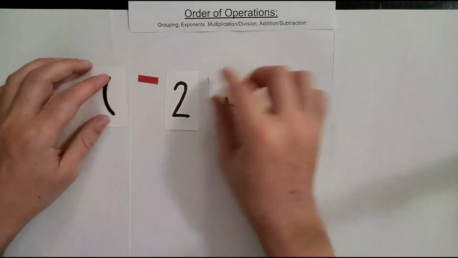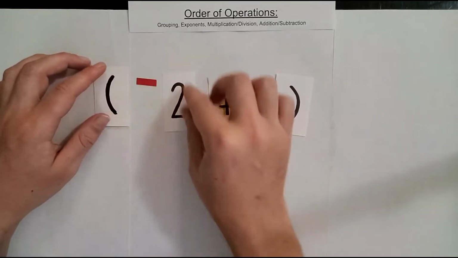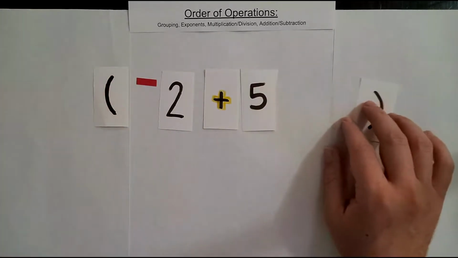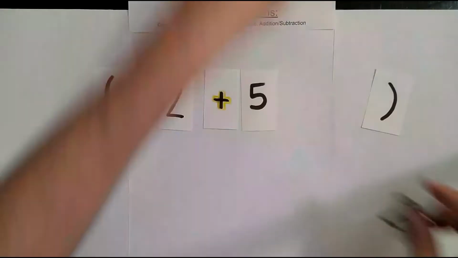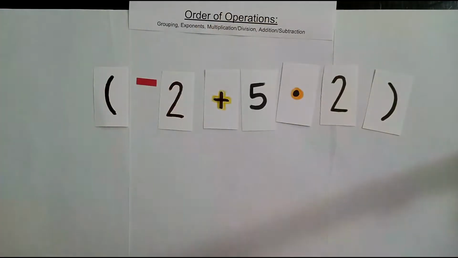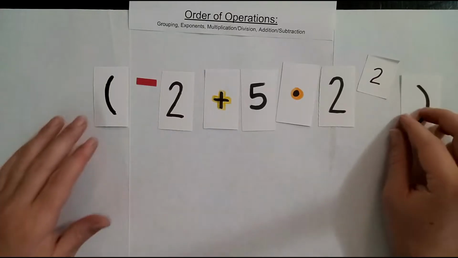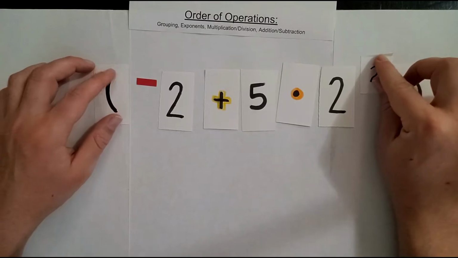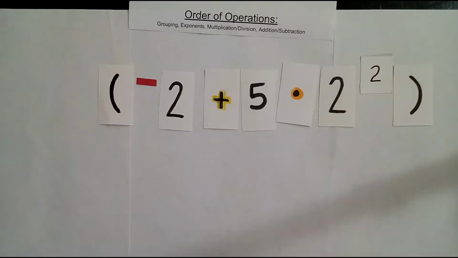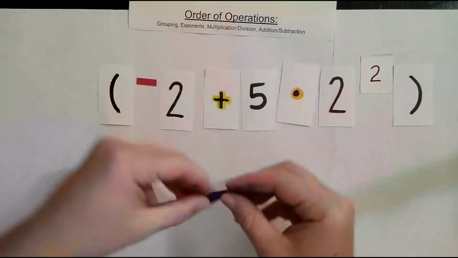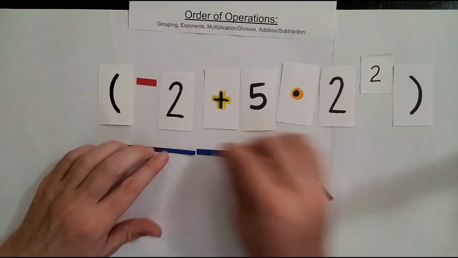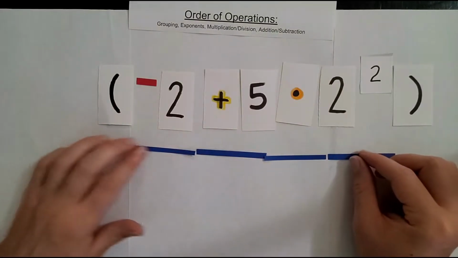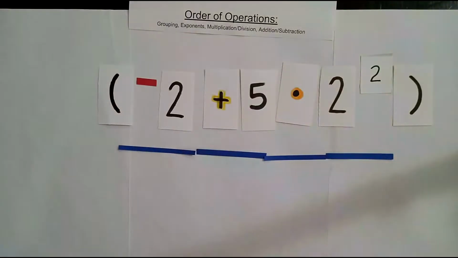Negative 2 plus 5 times 2 squared, all in those parentheses. And then that is all going to be divided. Let's get our long division sign here. Divided by 3.